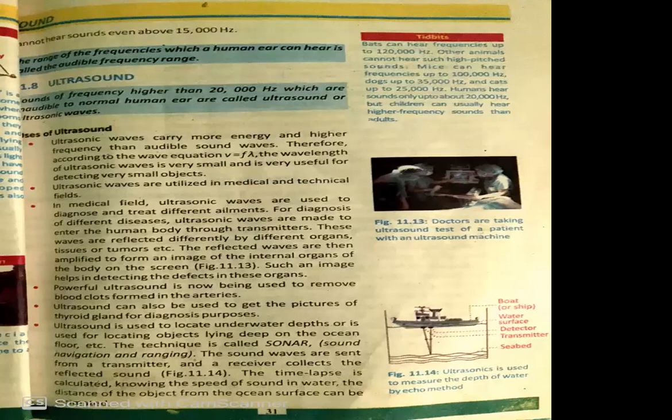Now we are going to discuss the uses of ultrasound. What are the uses of ultrasound? The first use of ultrasound is in dead bullets. I will discuss the uses of ultrasound waves one by one with you. Sound waves of frequency more than 20,000 hertz, which are inaudible to human ears, are called ultrasound or ultrasonic waves.